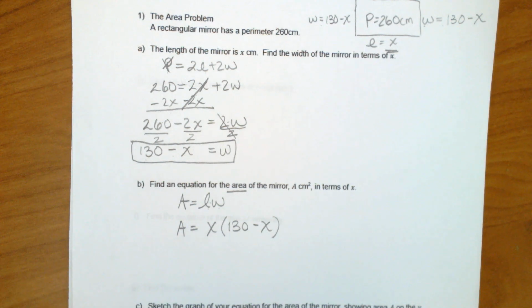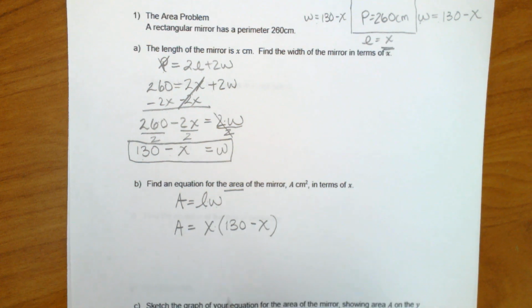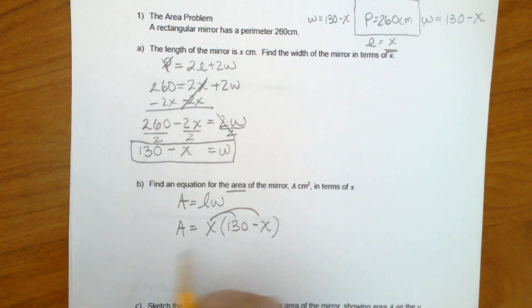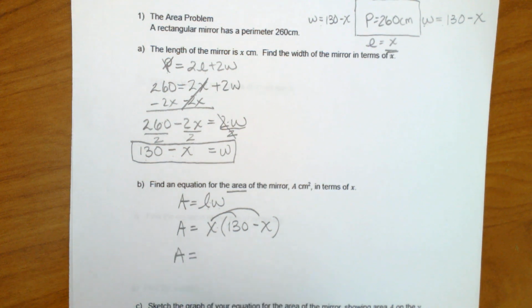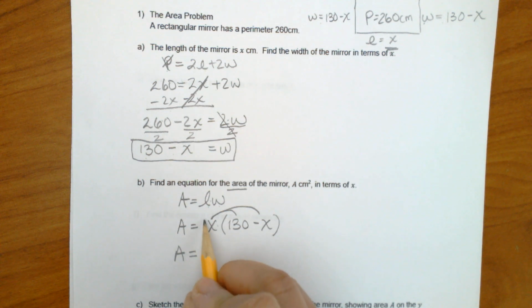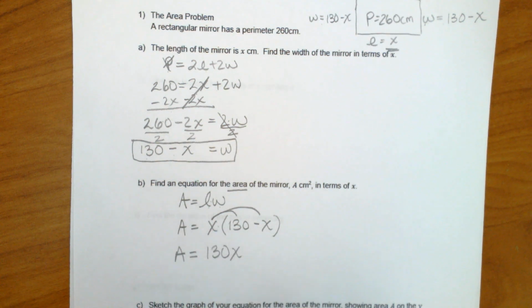Now, I don't want you to leave it like that. I want you to distribute. So this x and this 130 minus x, this is linked by multiplication. So I want you to distribute your x so that we can get rid of the parentheses. I do not want the parentheses there. So here we have 1x times 130. That gives us 130x.